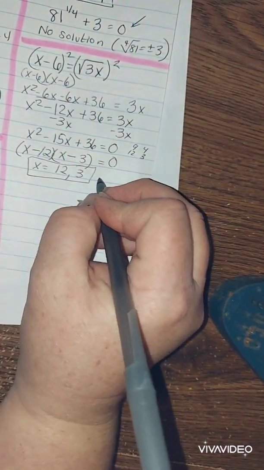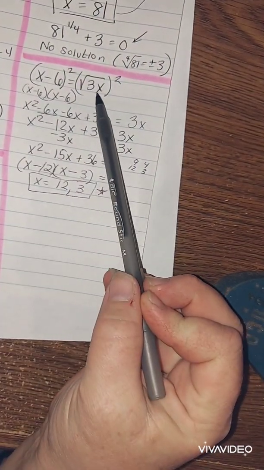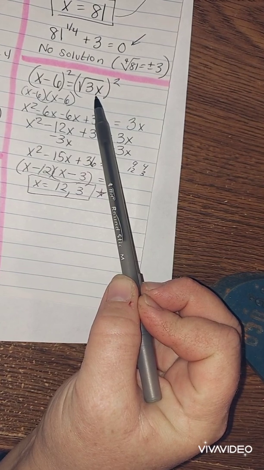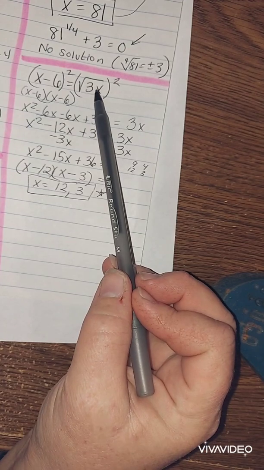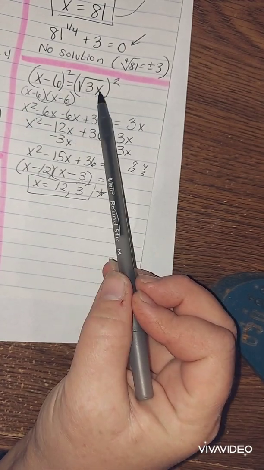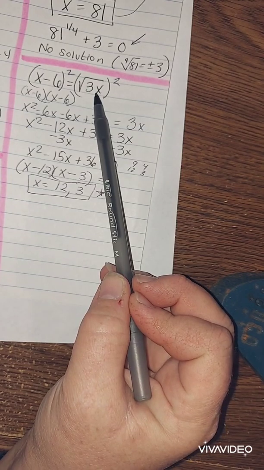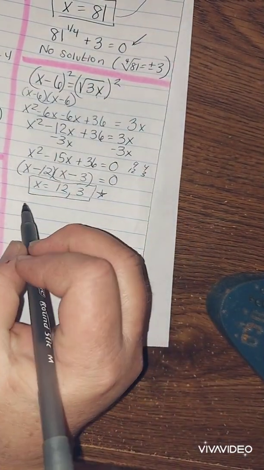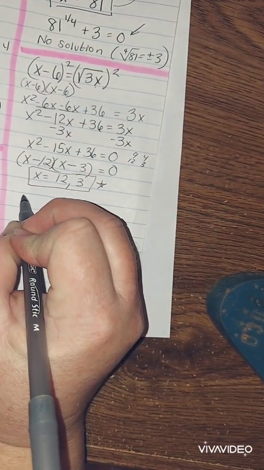Do a quick check. Do either of those make the inside of this negative? No. Now we're good. Neither one of those make that negative. We'll be good. Oop, except for this. Look at this for a second. Hang on.